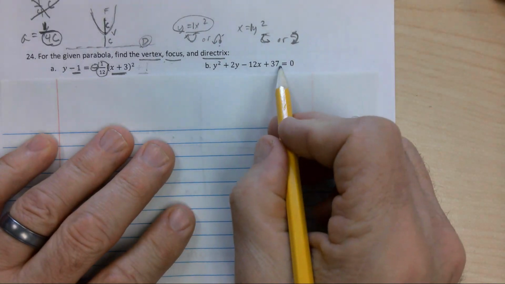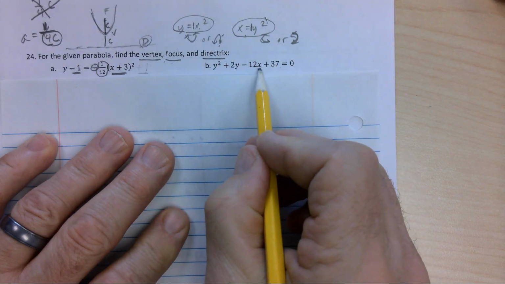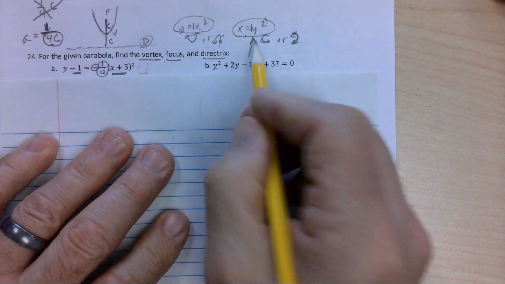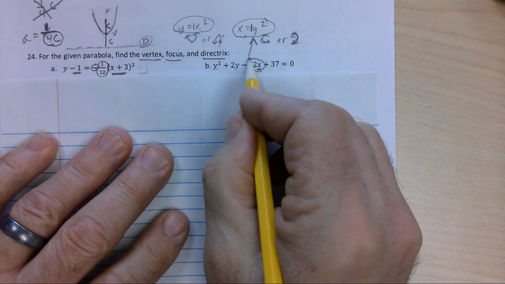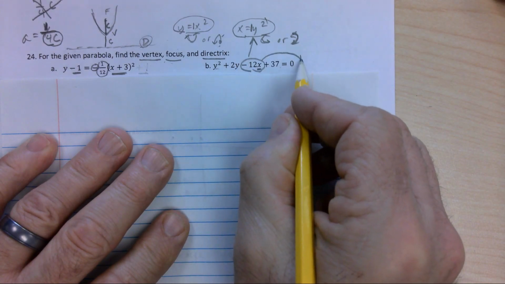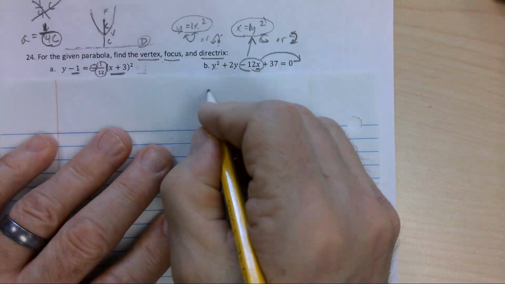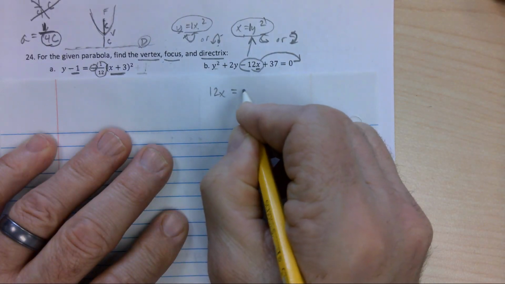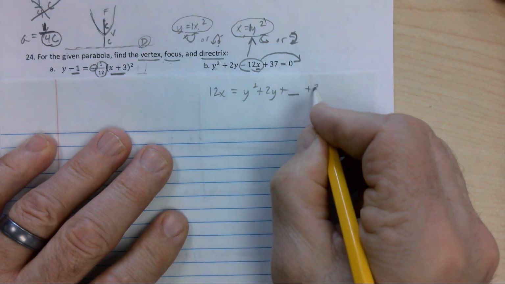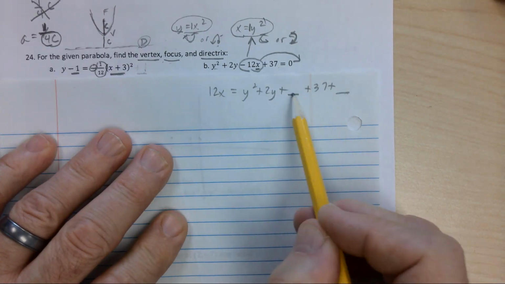On this guy, we got some work to do. We have to decide, is this going to be an x equals y squared or a y equals x squared? Well, you can see the x is not squared, the y is. So it's going to be one of these guys. So we're going to get this alone. We're going to move everything over. But actually, I'm going to move that over. It seems a lot easier. And I'm going to flip it around at the same time. So I'm going to go 12x equals y squared plus 2y, watch this, plus space, plus 37 plus space. Notice 2 blanks on the same side, so these have to be opposites.